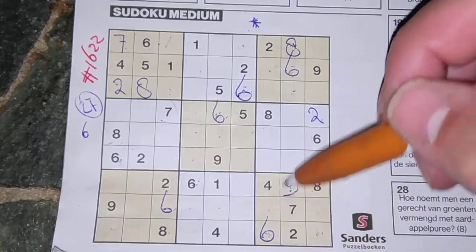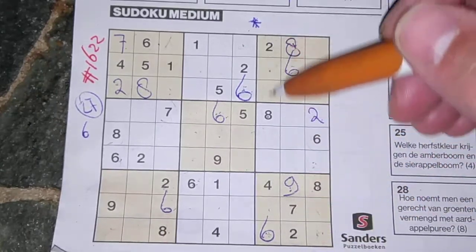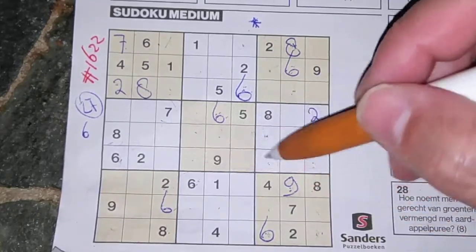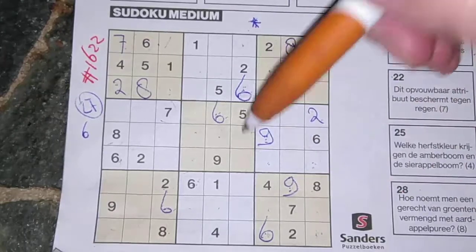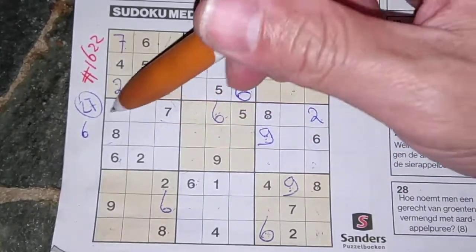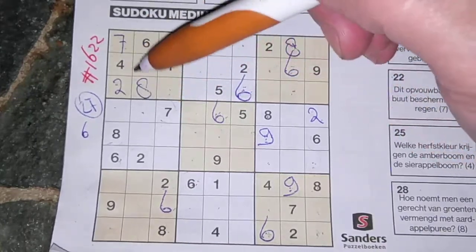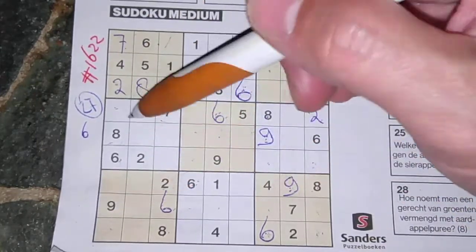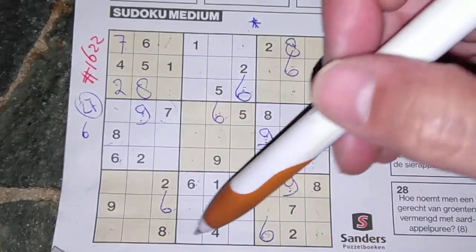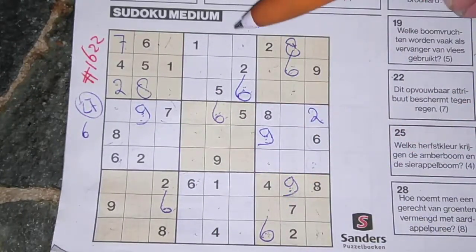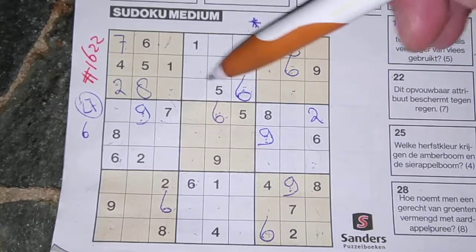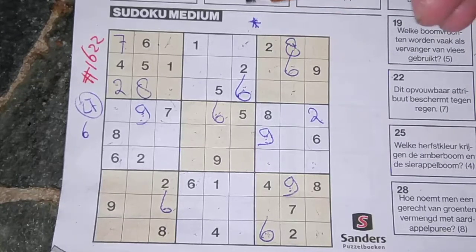9 in this column, 9 in the column next. So in that column, the only 2 places for the 9 should be here. Oh, there we see here 9, no 9 there, 9 should be there. 9 in this row, 9 in the middle row. So in the row above, only 2 places for the 9 should be here. Oh, there we see here 9, no 9 there, 9 should be there. Then I cannot continue with the 9.